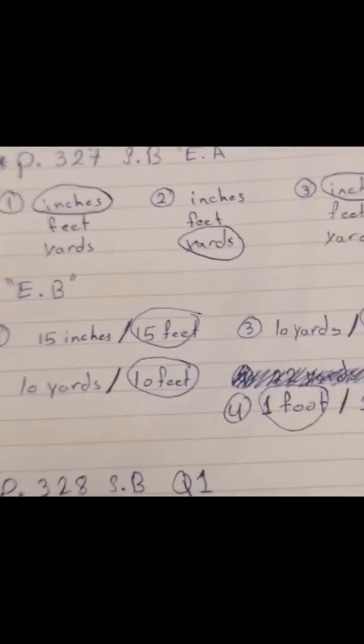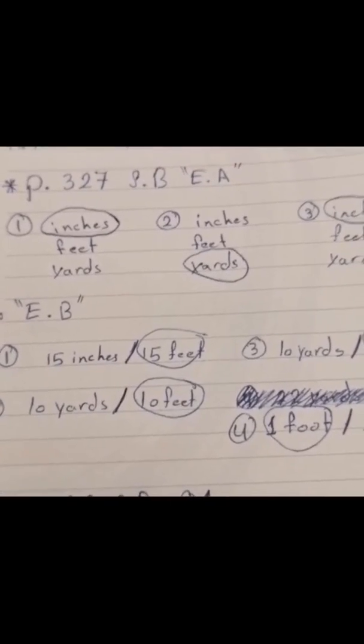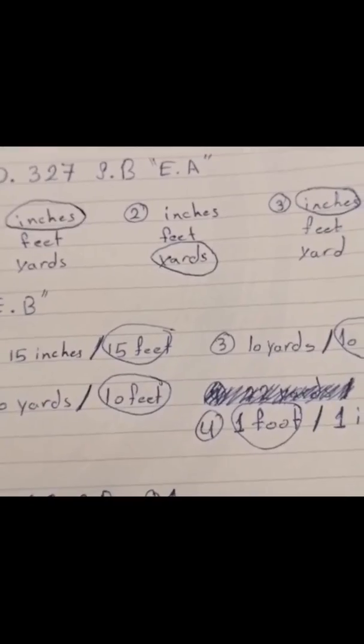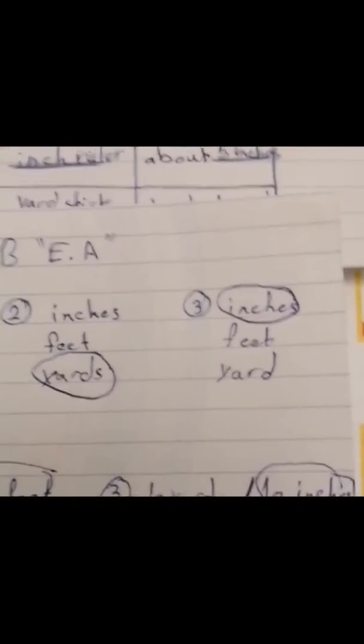Now go to page 328, problem solving. We will do exercise number 1 together, okay? Listen to me. Patty measured the length of her backyard with an inch ruler. Did she use the best tool? Explain. Okay, Patty measured the length of her backyard.